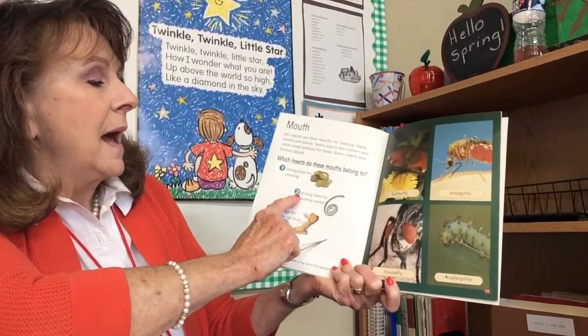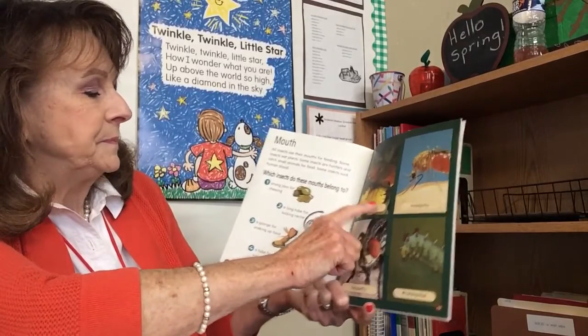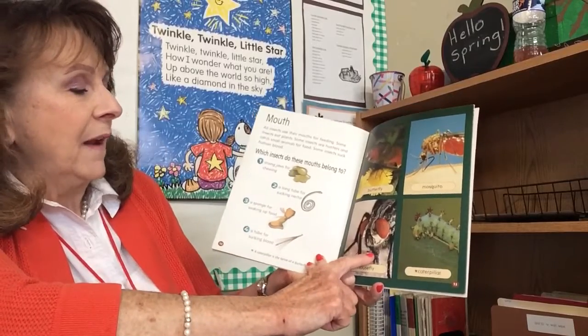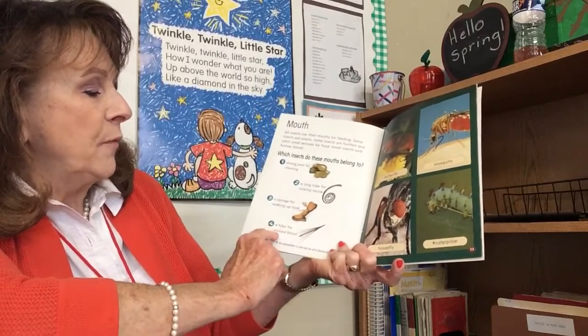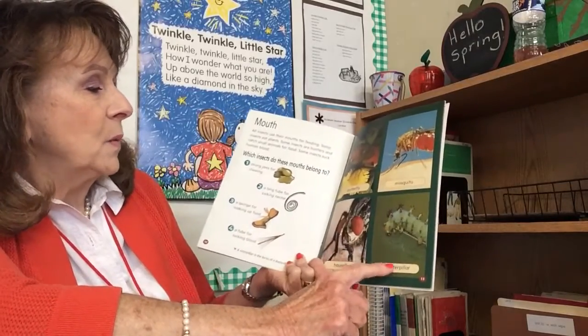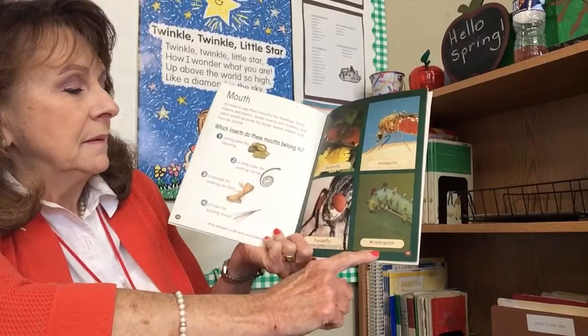I know this one. A long tube for sucking nectar, that's a butterfly. A sponge for soaking up food, that's a fly, and then a tube for sucking blood, that's a mosquito. So then this one is the first one, the strong jaws for chewing. Okay?